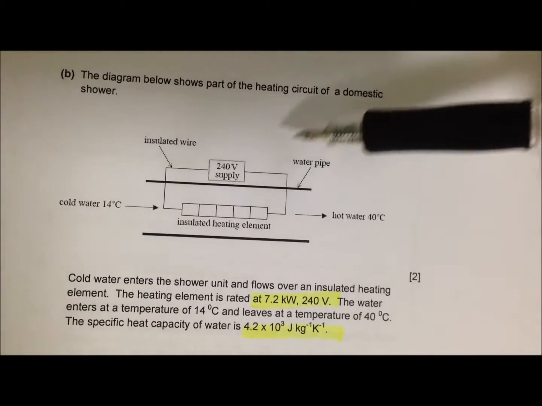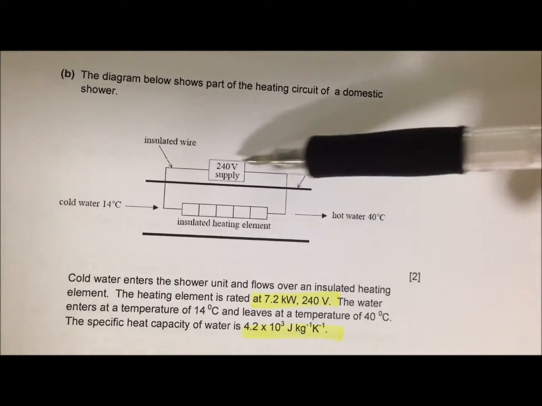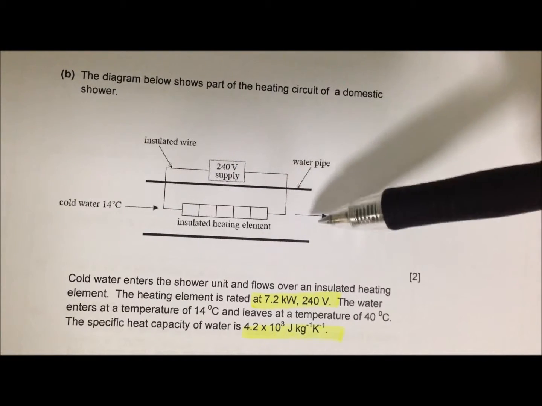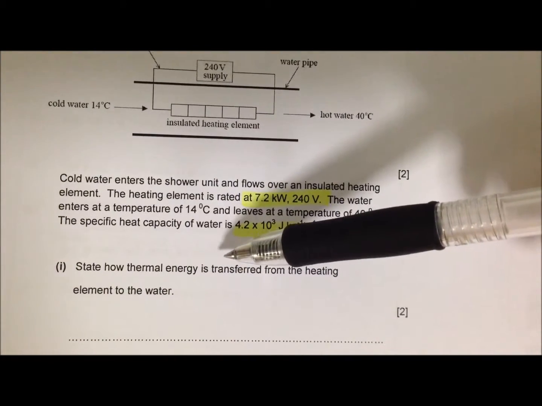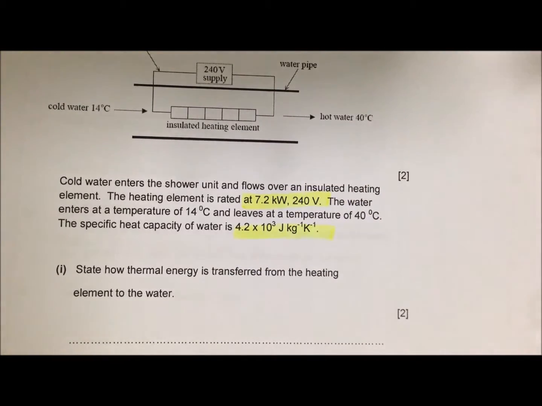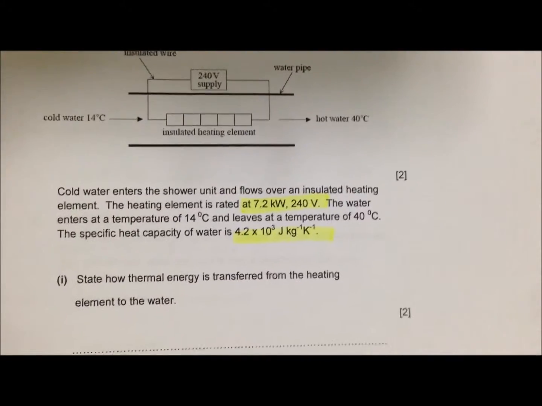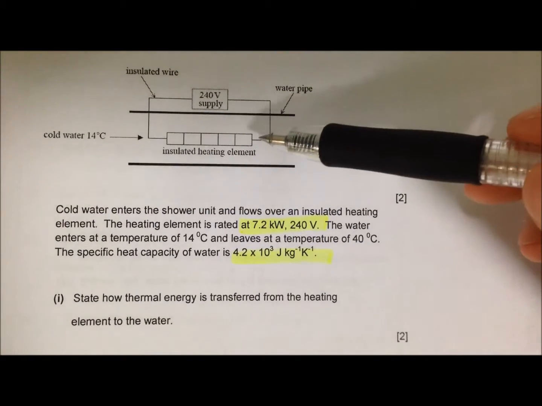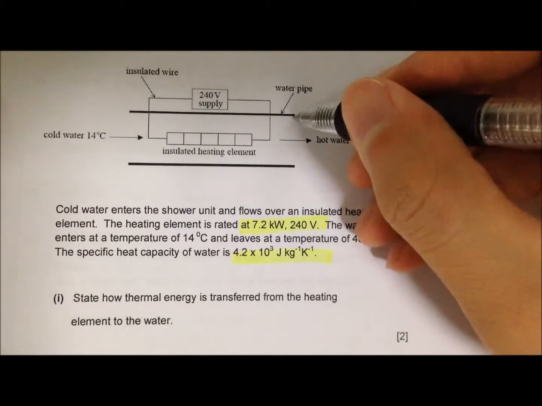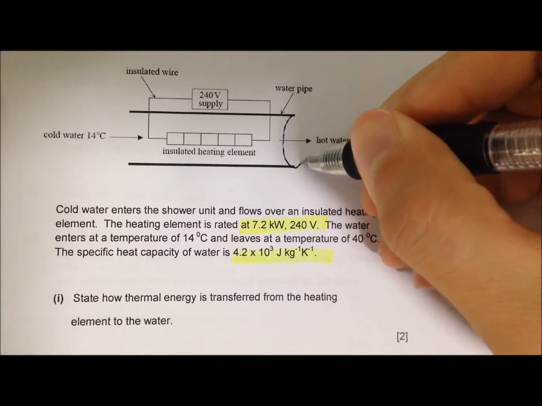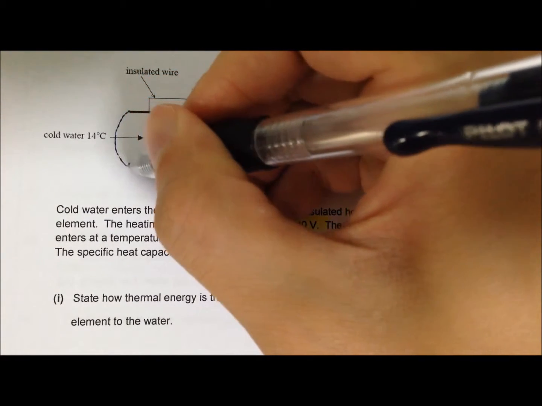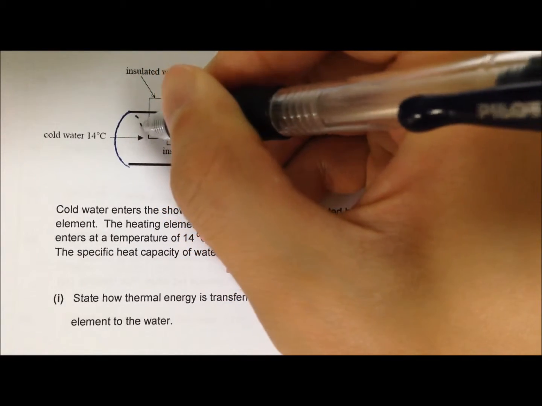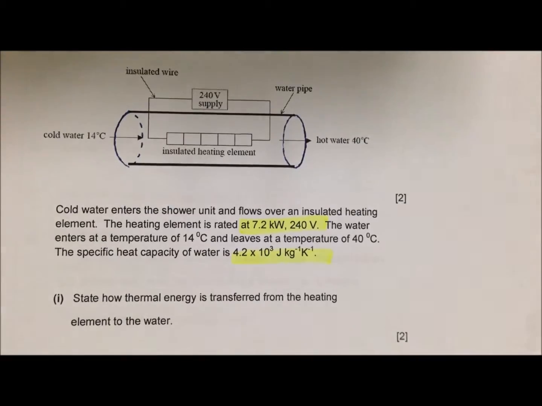So this is the heating element. This is the water pipe. Oh, so the heating element is inside the water pipe. Yeah. So state how it is transferred to the heating element. There's 2 marks, so you need to state 2 points. So basically, since the heating element is inside the water pipe, imagine that this whole thing is a pipe. Okay, it looks like this. So it is a pipe.